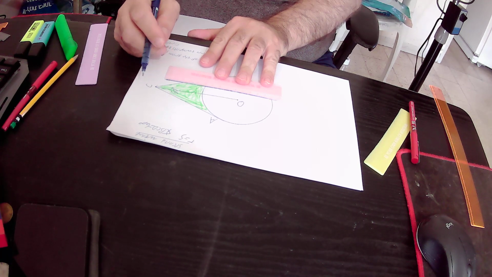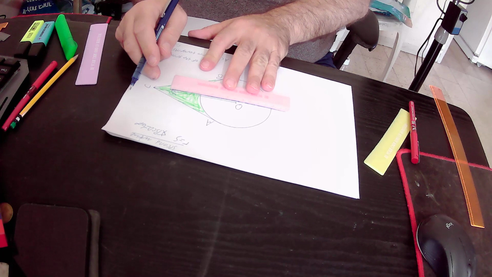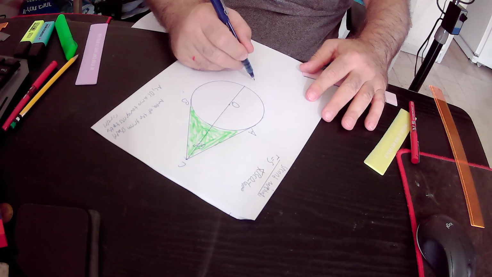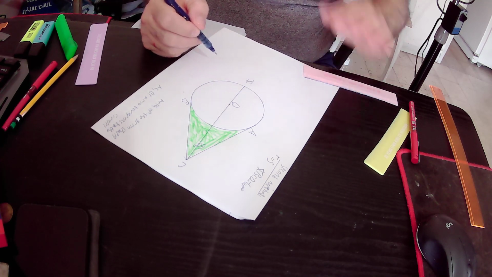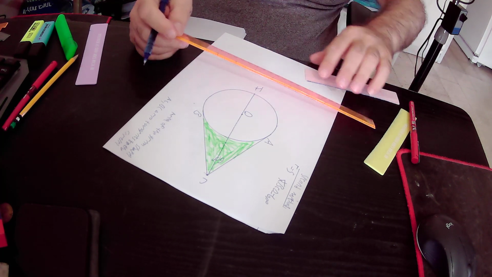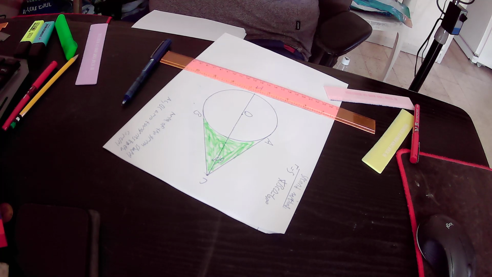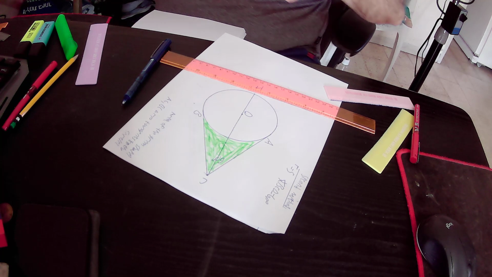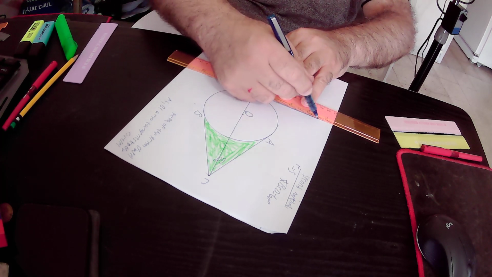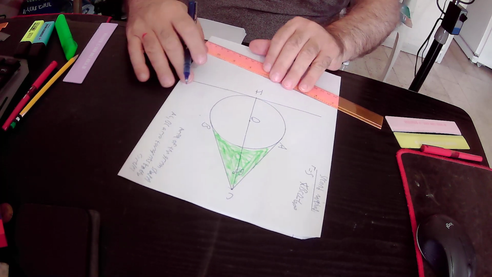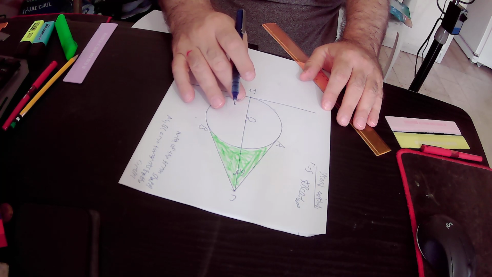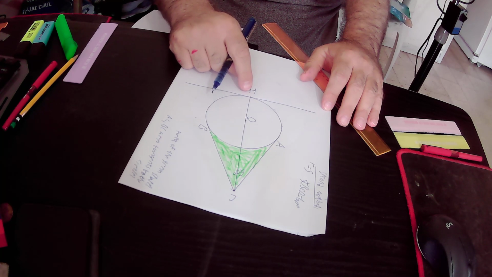Then we will extend line segment CO until it touches the circle at point H. Then we will draw a tangent to this circle at point H. OH is the radius of this circle because it starts from the center of the circle and ends at point H, a point on the circle itself.